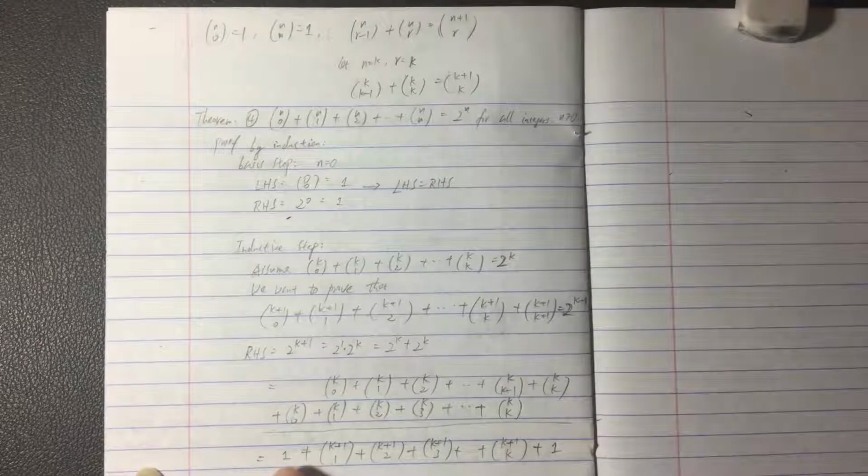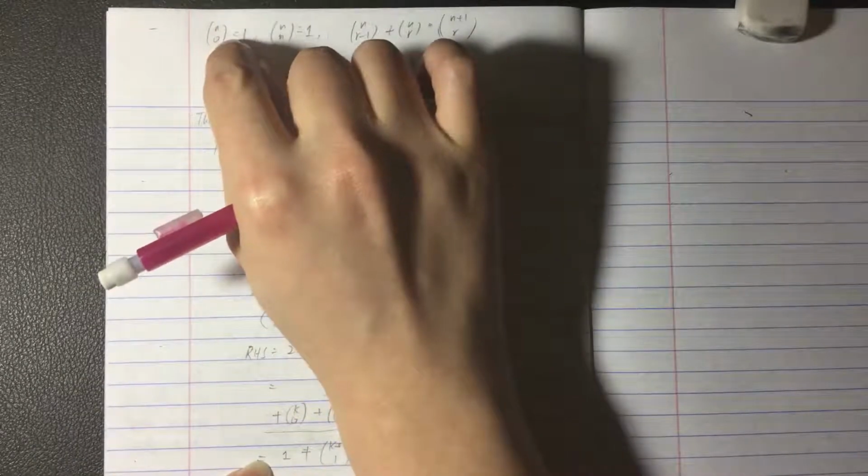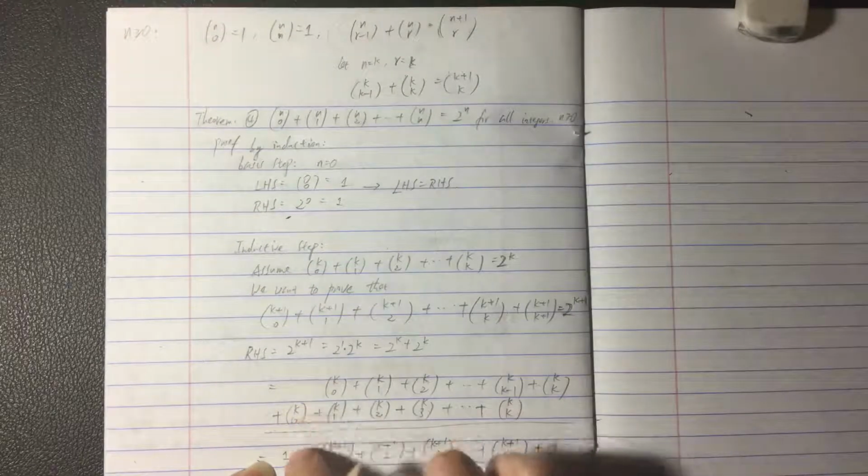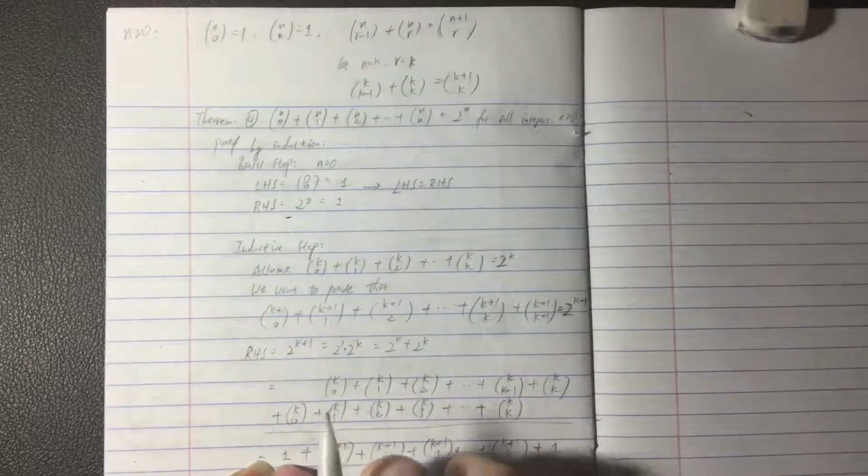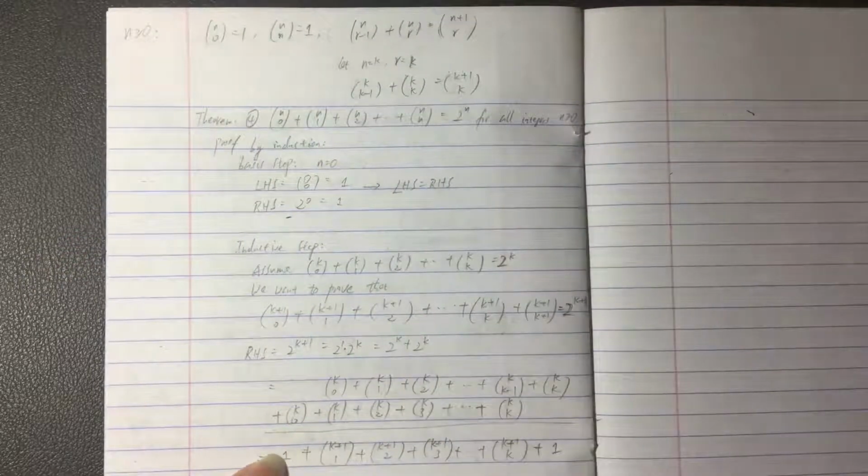And we know that number 1 can be rewritten as n choose 0 for all n greater or equal to 0. If I let n equal to k plus 1, number 1 can be rewritten as k plus 1 choose 0.